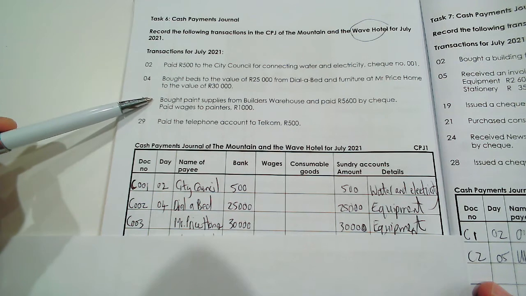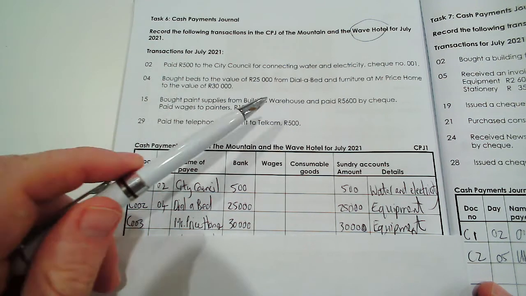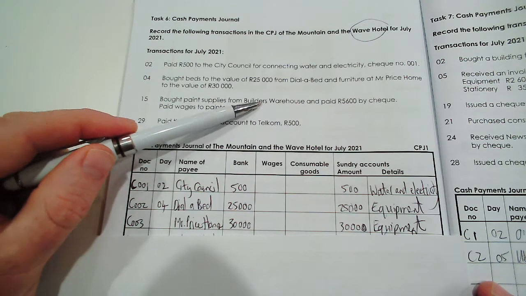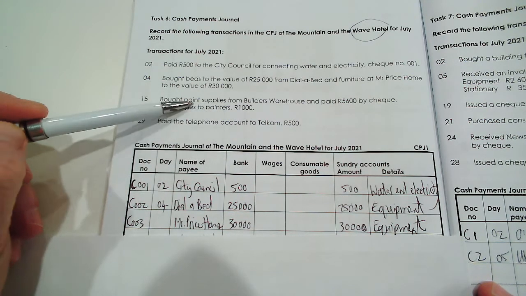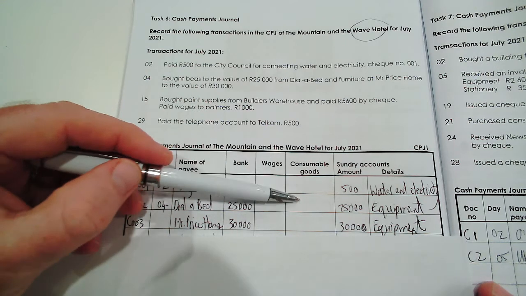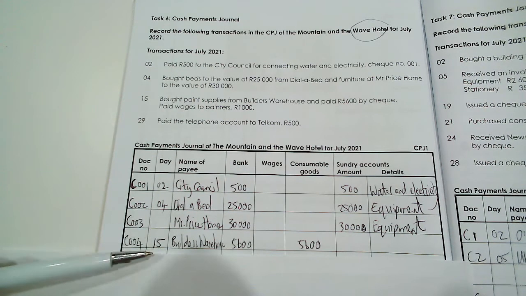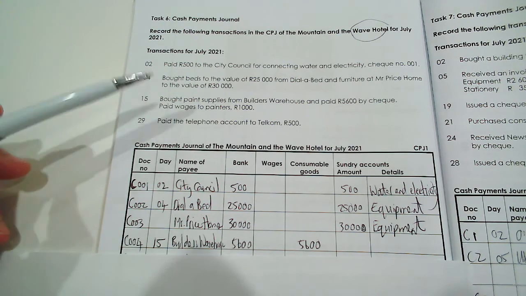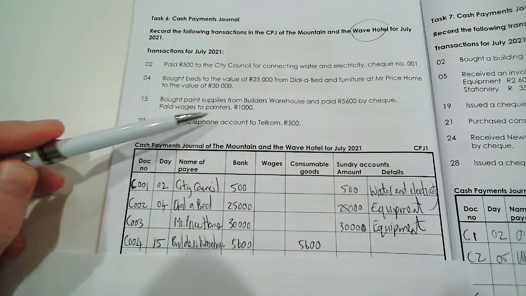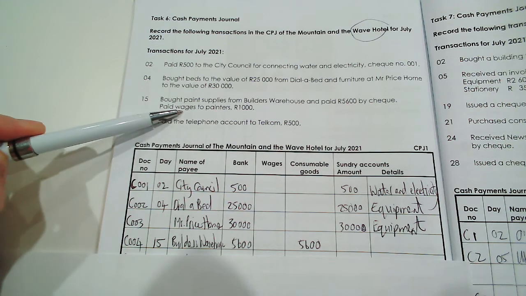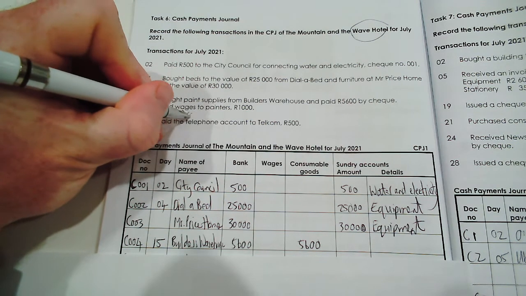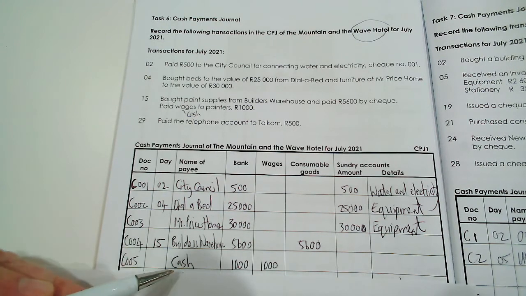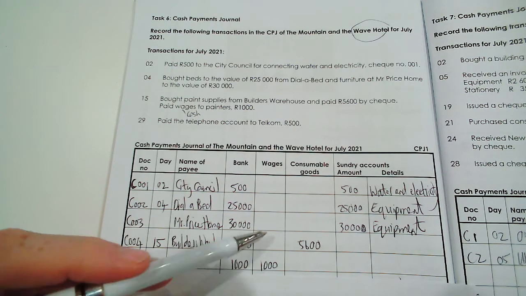Then the 15th, bought paint supplies from Builders Warehouse and paid 5,600 by check. Now, Builders Warehouse is the payee. Paint supplies will be seen as consumable goods. So the 15th, Builders Warehouse, in the bank and in consumable goods. On the same day, we paid wages to the painters. If it's wages, what do you know? If it's wages, you already know it's a cash check. So also on the 15th, cash 1,000 in the bank, and there is a column for wages, so we put it there.